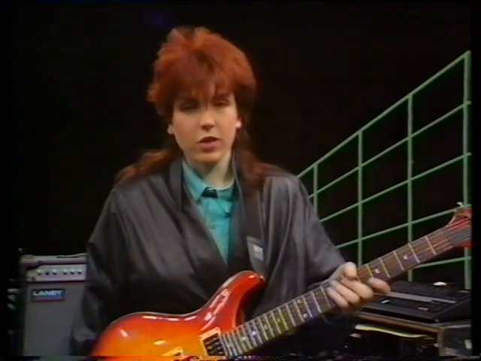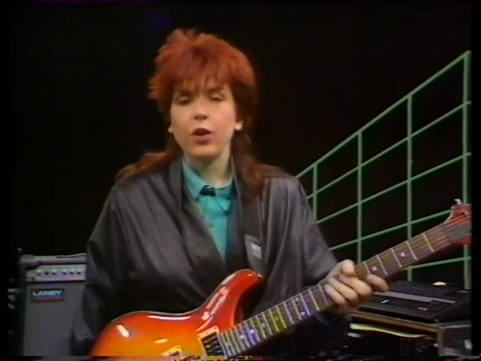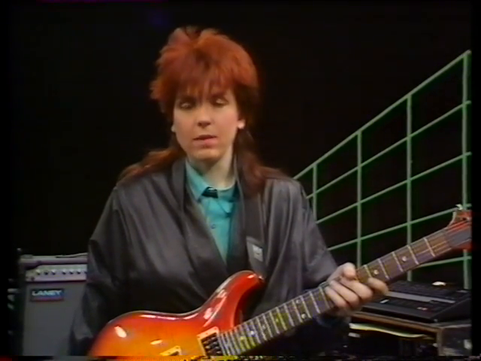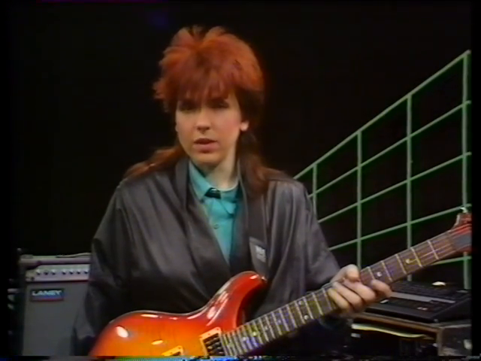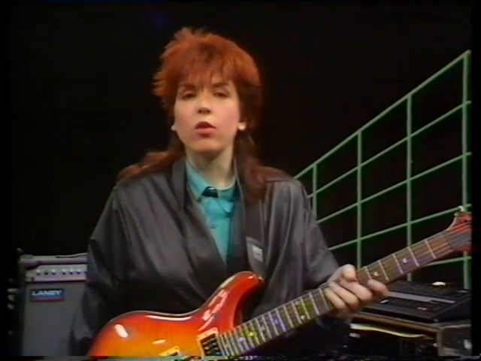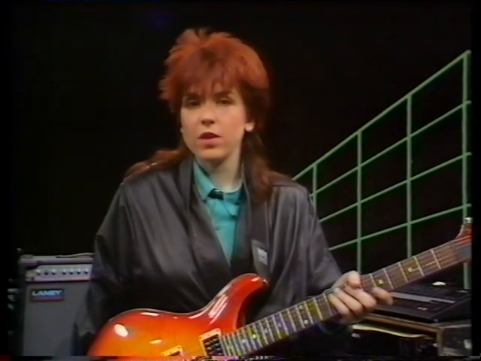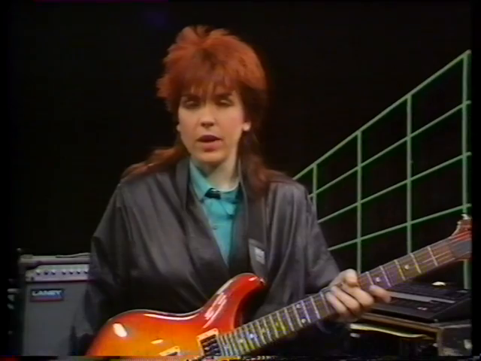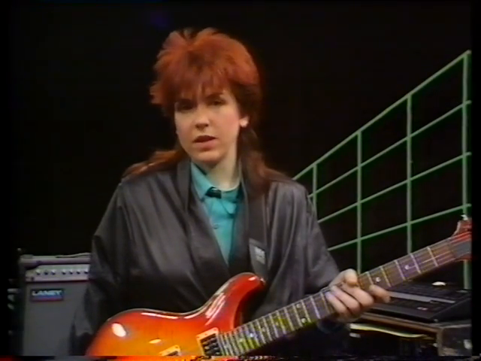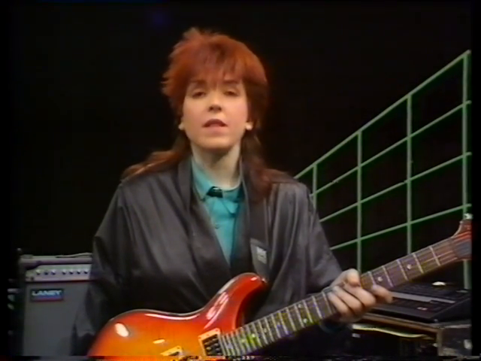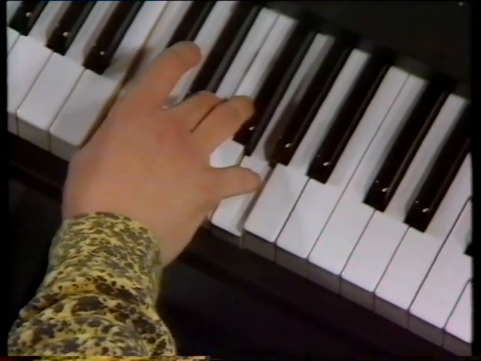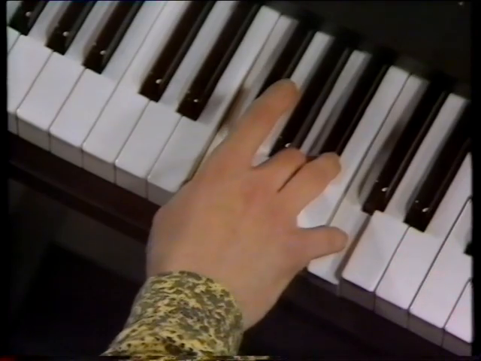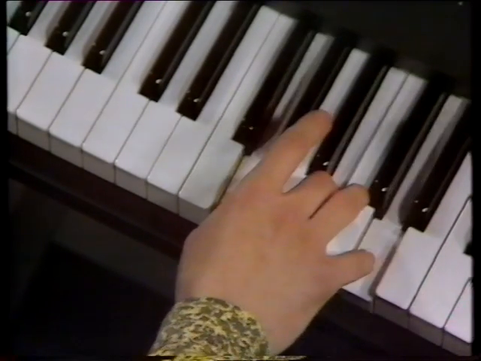Once you've learnt the basic structure of major and minor triads, you can combine them together in chord sequences to make up songs. Now, in the last series of Rock School, we did look at one chord sequence, the 1-4-5, so called because the chords are rooted on the first, fourth, and fifth degree of the major scale, and they use the notes of the scale. So, in the key of C, you'd have the chords of C major, F major, and G major.